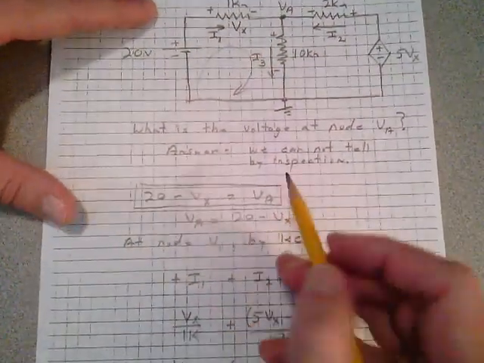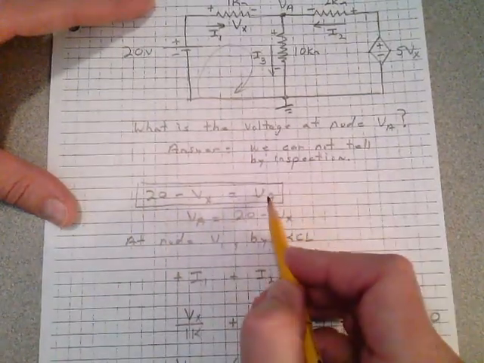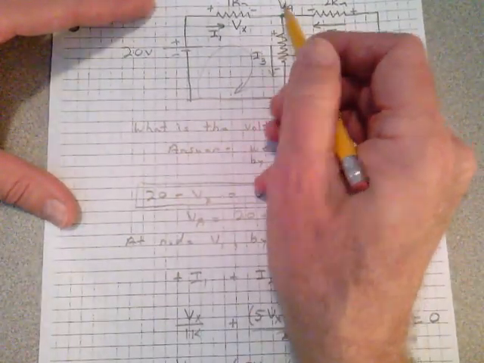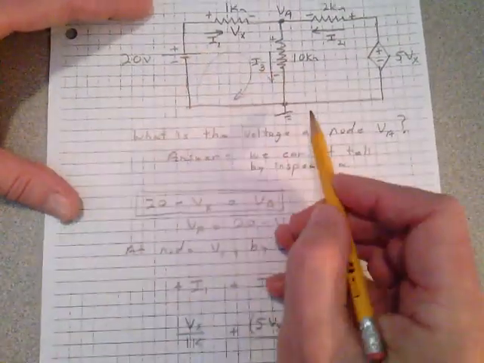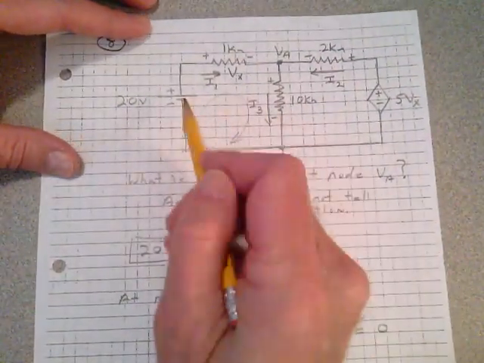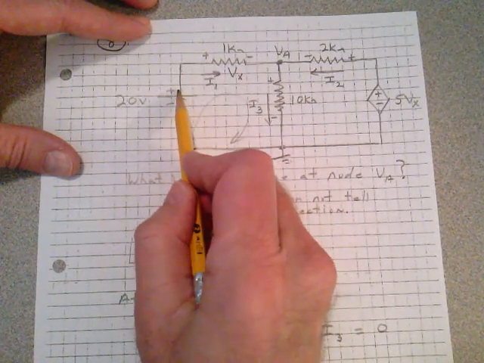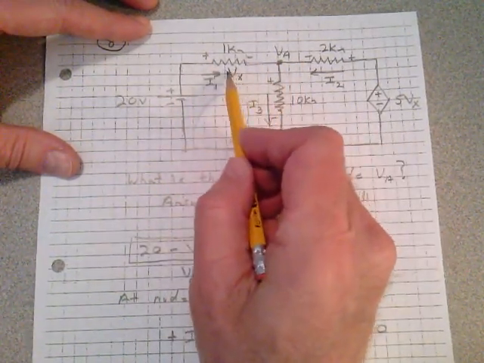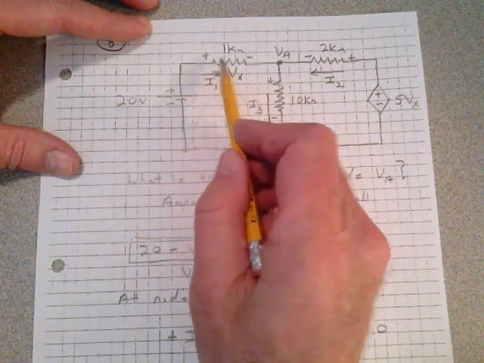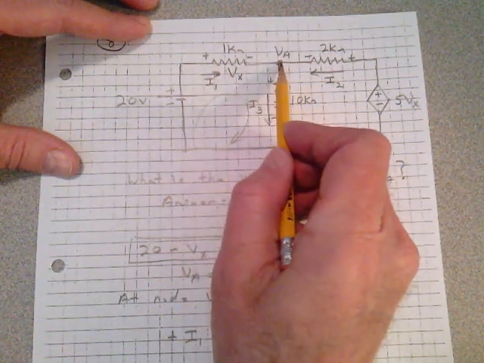But I want to define VA in terms of the 20 volts and the Vx. If you're at 20 volts, this is your reference point. If you're at 20 volts here, and you come down Vx, because I define Vx here, plus the minus, you're at VA.